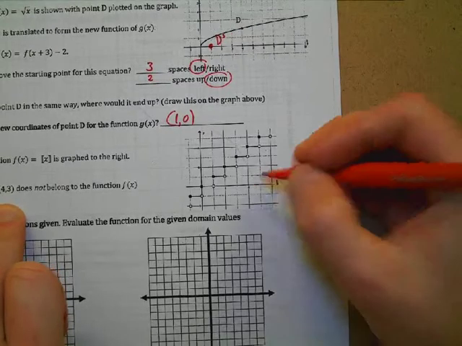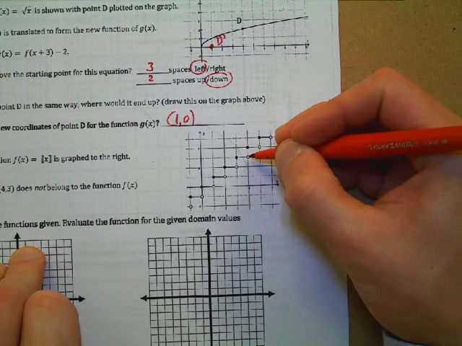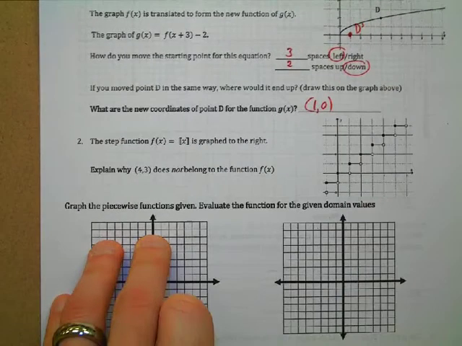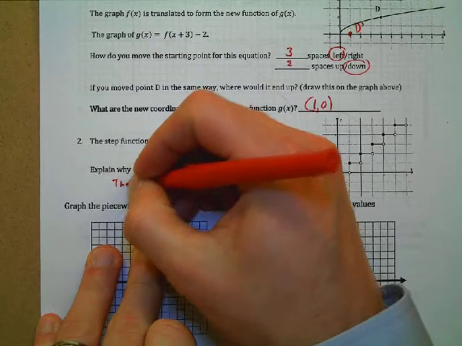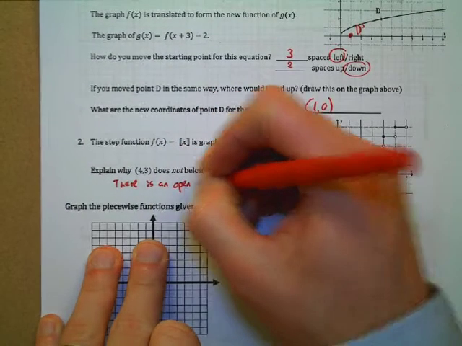Why does the point 4, 3 not belong to the graph? Jackson. Open circle, that's right. There's an open circle at the point 4, 3. Does anyone have a different explanation that they wanted to say?